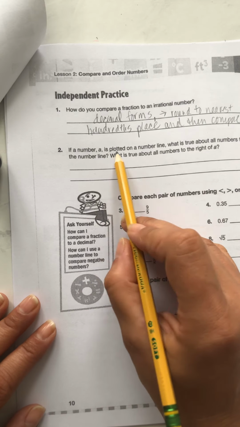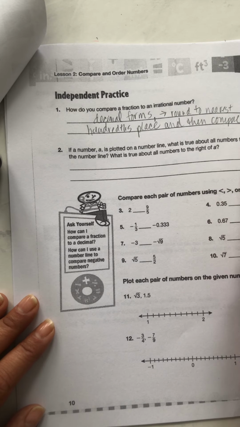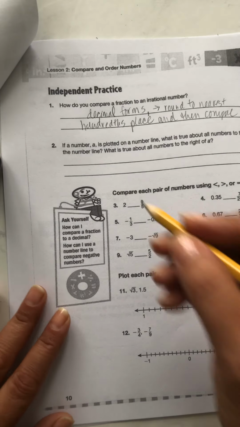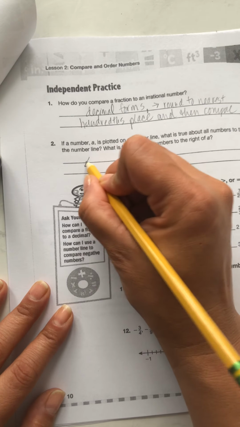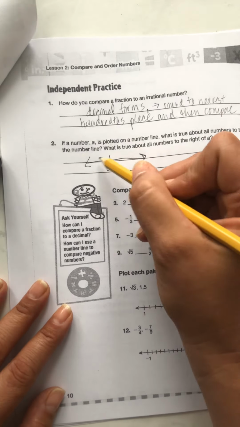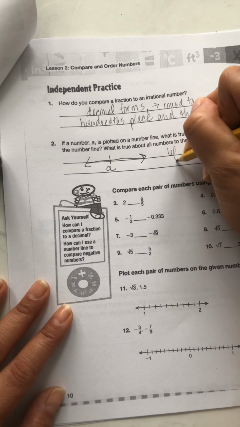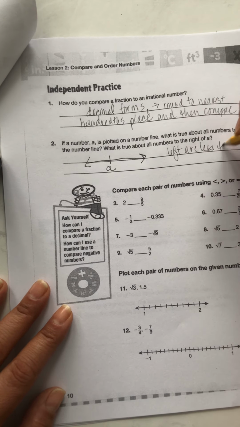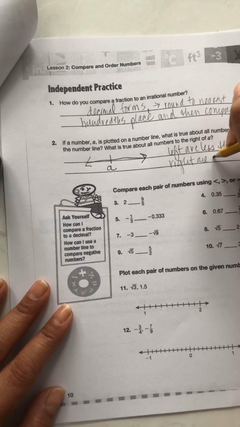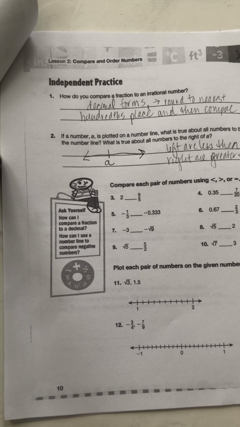If a number A is plotted on a number line, what is true about all the numbers to the left of A on a number line? What is true about all the numbers to the right? So for example, if we have this number line here and A is right here, what is true of all the numbers to the left? All the numbers to the left are less than A, and all the numbers to the right are greater than A.